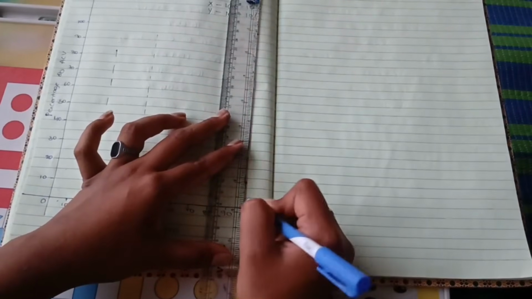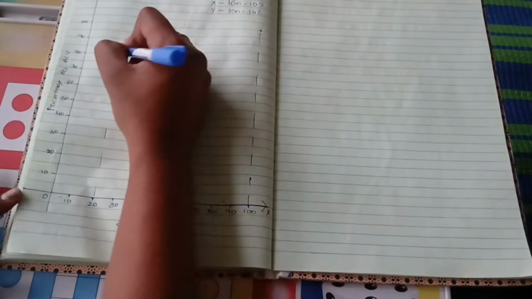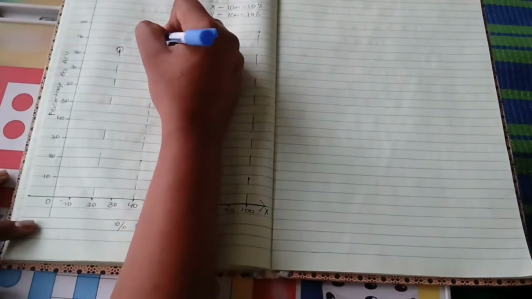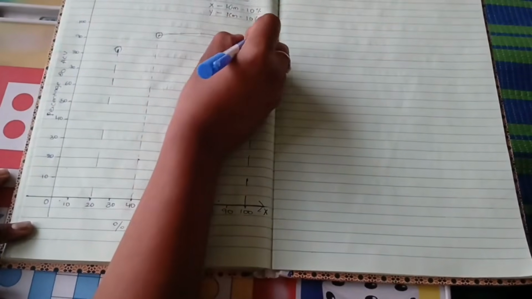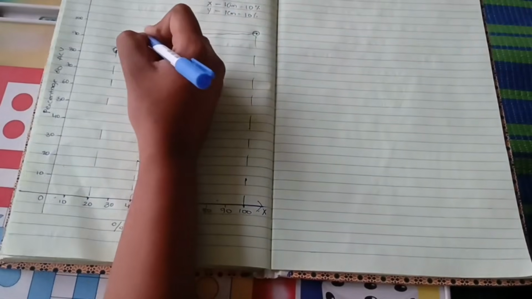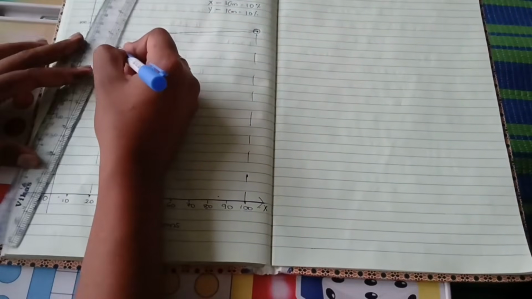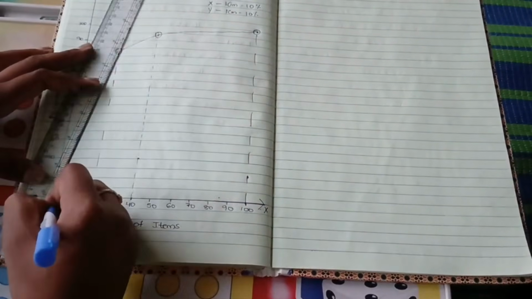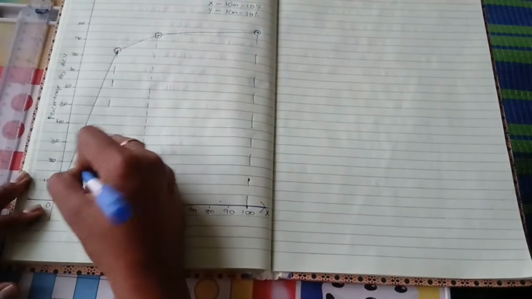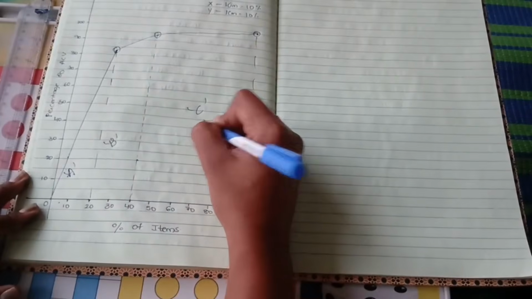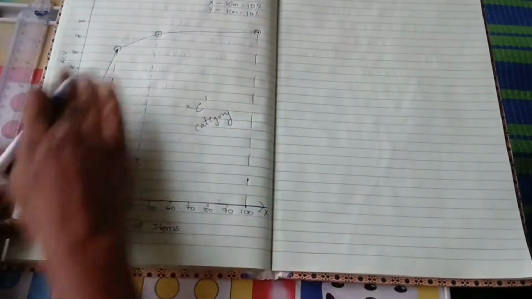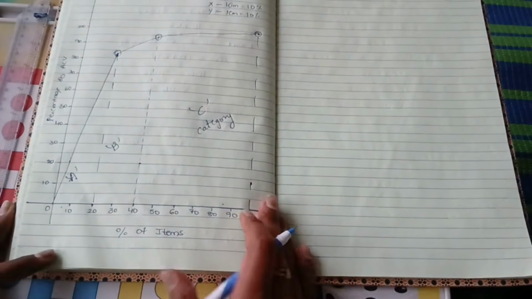So 20, 40, 100 in any solution. See, this is A, this is B and this is C. Simply merge the points, from 0 to here. This is A category, this is B category and this is C category. Clear? Like this you will get the graph. There is no doubt in that.